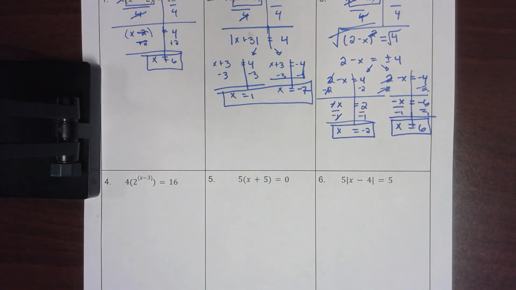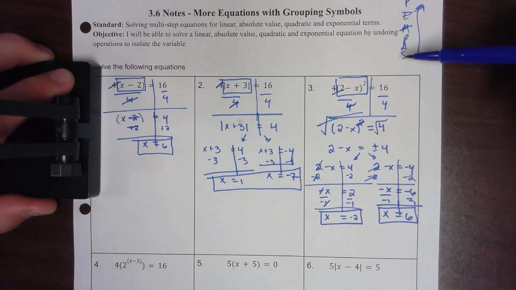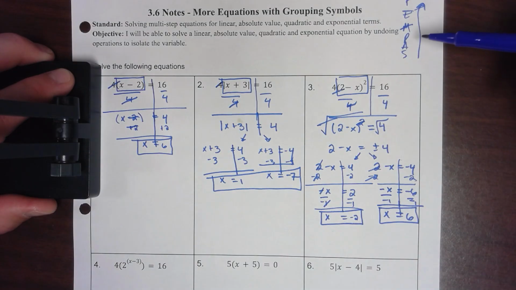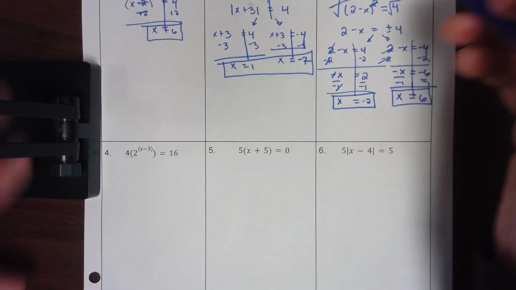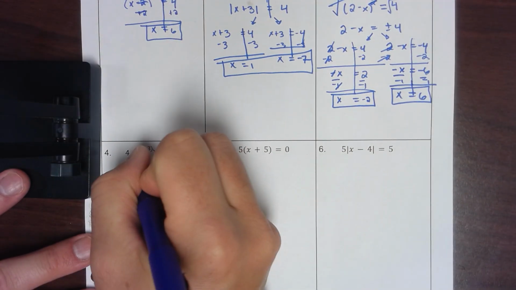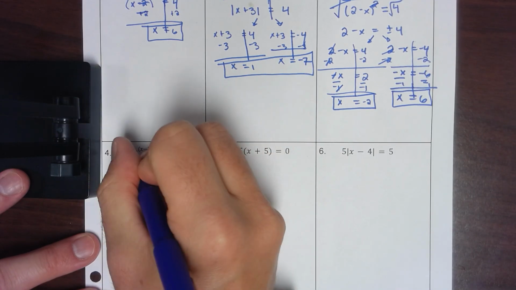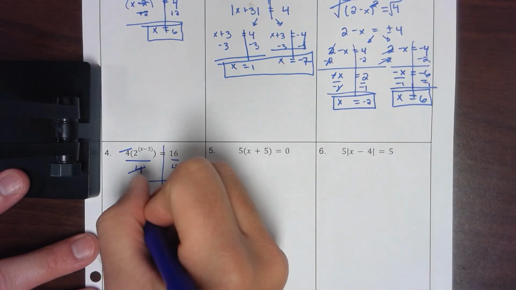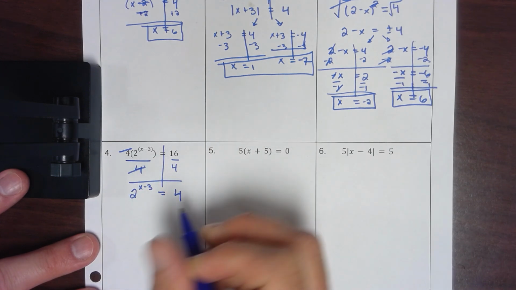And for number 4, if I had to read that, that's 4 times 2 to the power of x minus 3, and it equals 16. Well, if we go in the reverse order of PEMDAS, we need to undo this multiplying of 4 before we can undo or deal with the exponent there. So just like what we did with 1, 2, and 3, that 4 wants to multiply, we need to divide it. Dividing by 4 gets us to 2 to the power of x minus 3, and now it equals 4.